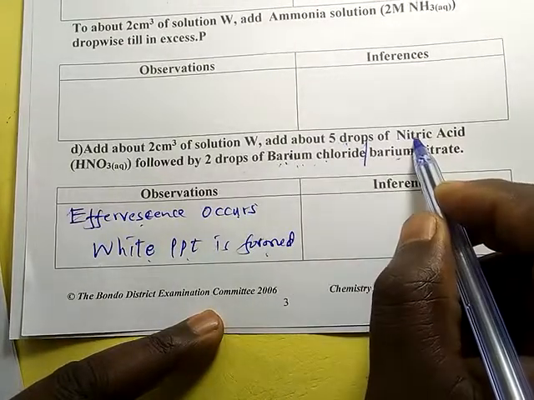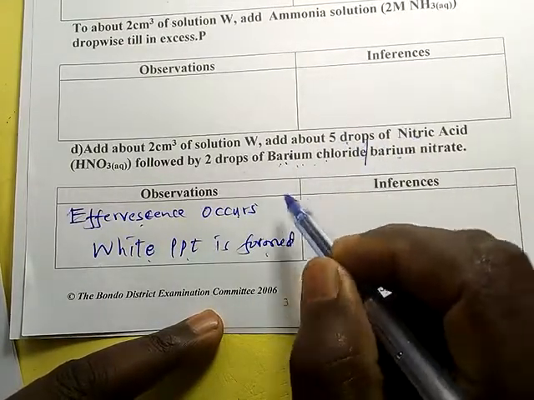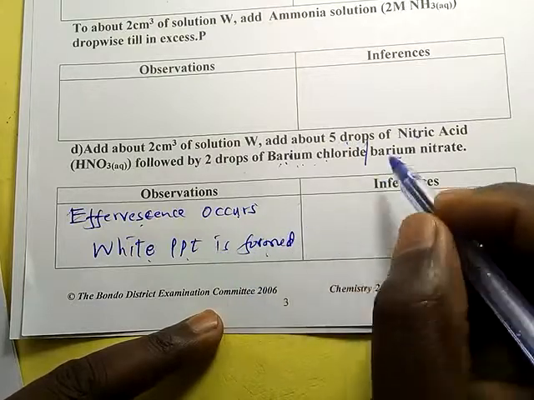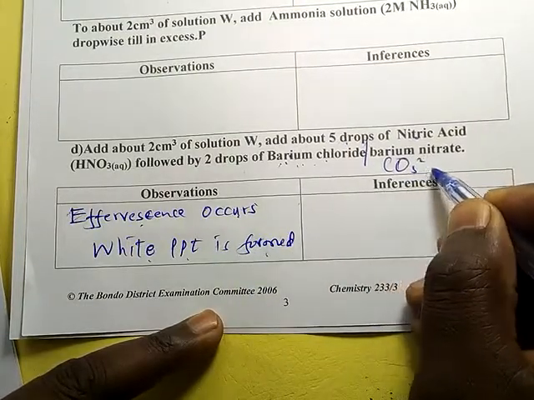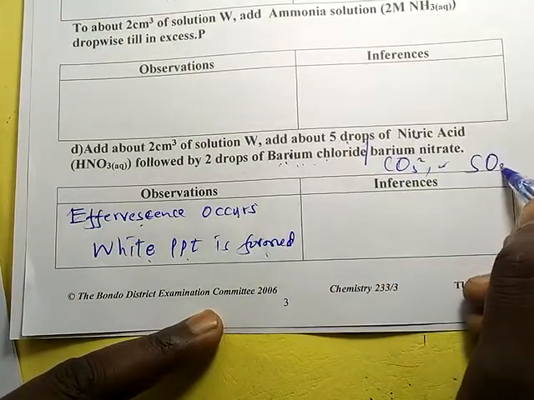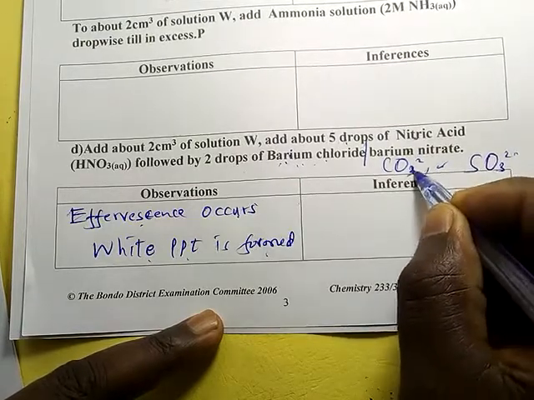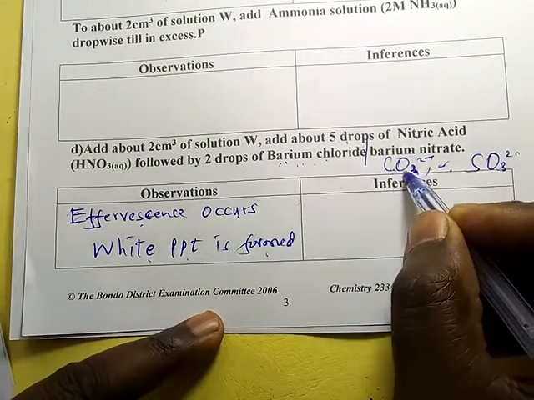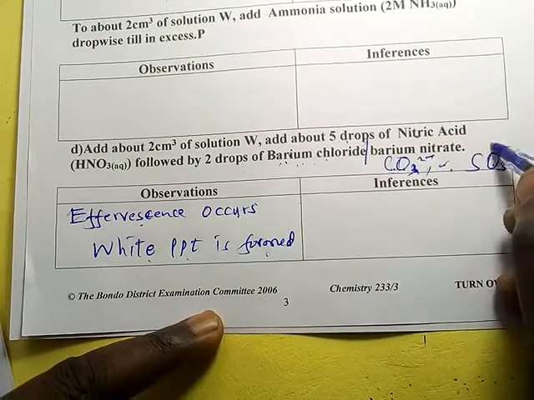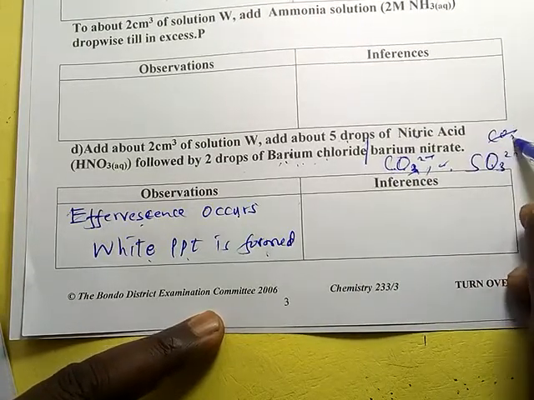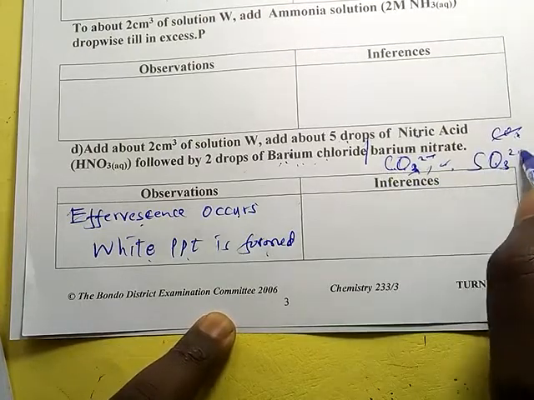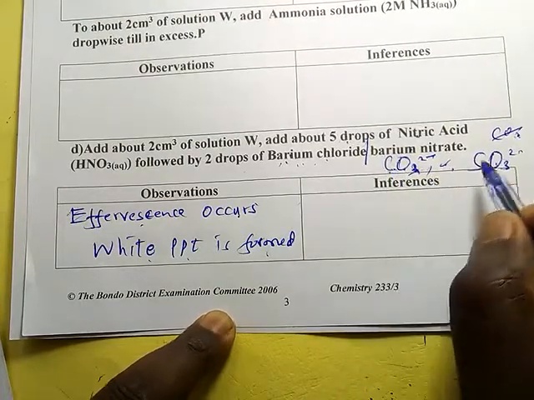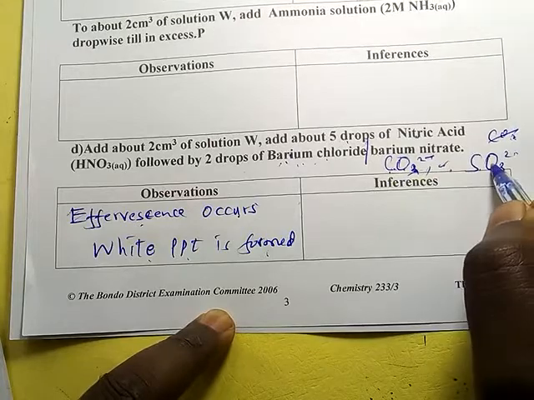The acid reacted with a carbonate or a sulfite, 3 and 3, right? So when the acid is added, it reacts with the carbonate or the sulfite, producing carbon dioxide and the effervescence occurs. So it means the reaction is already over. There is no more carbonate, there is no more sulfite.